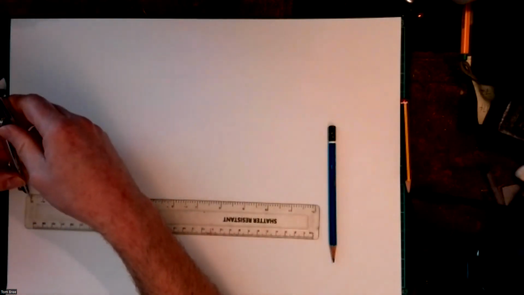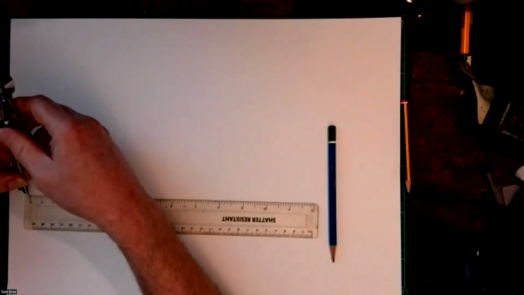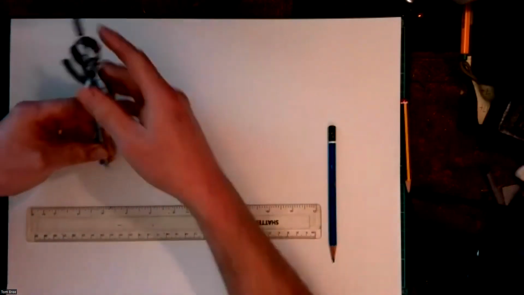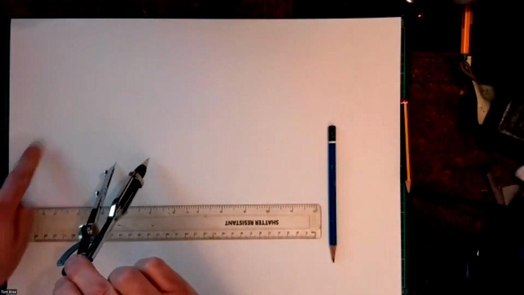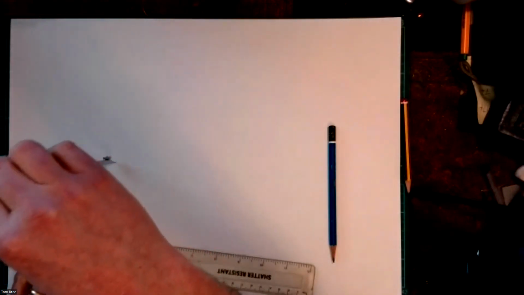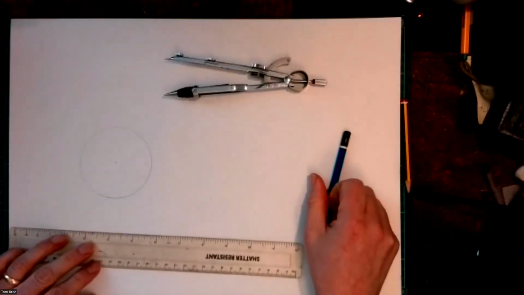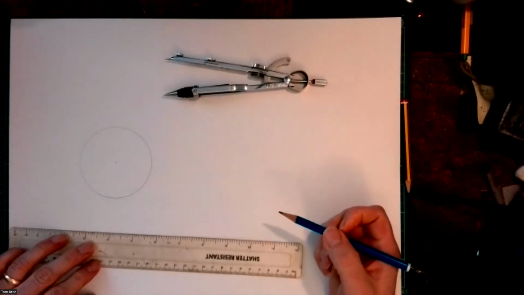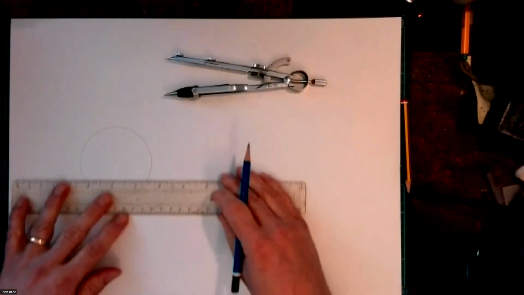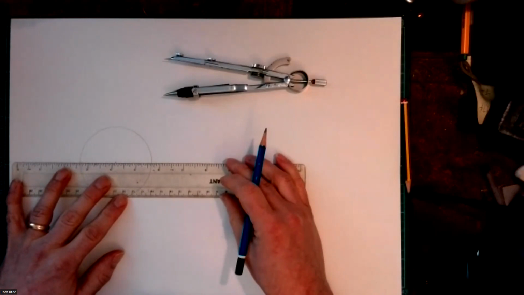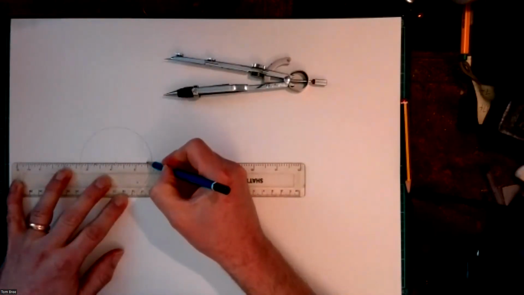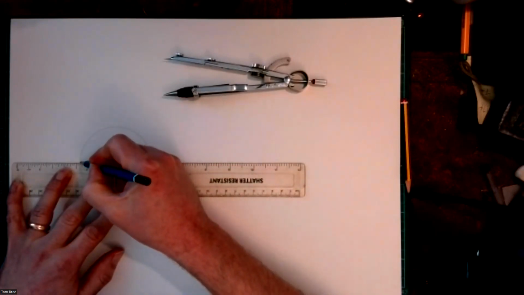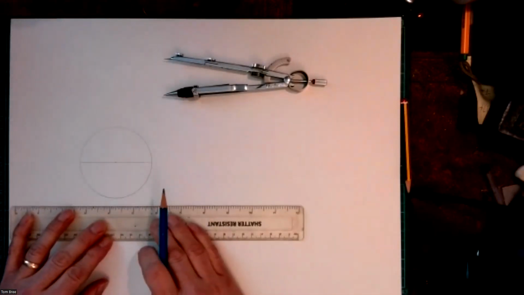Right, so again, 1.5 inches on the ruler for the radial measurement of the compasses. And I'm going to go into that dot, 4.5 inches from the sides, 6 inches down from the top, and draw a circle. And in goes a horizontal line that passes through the center of the circle.